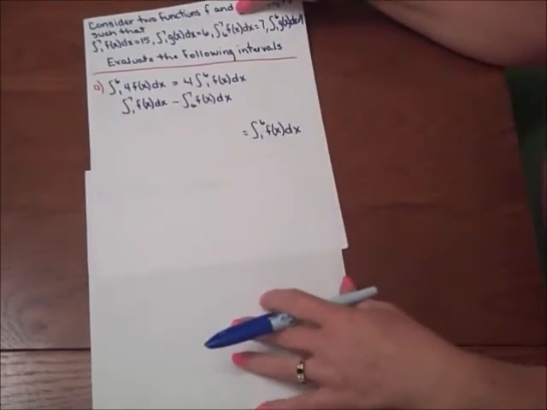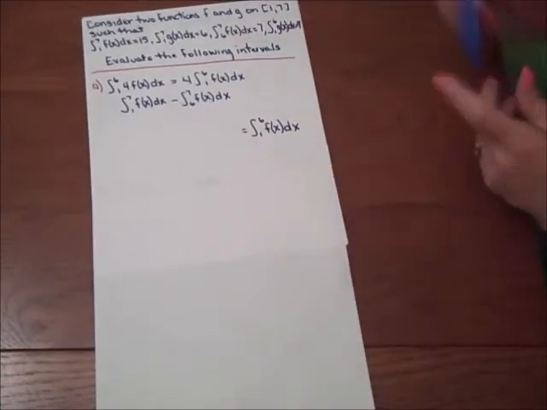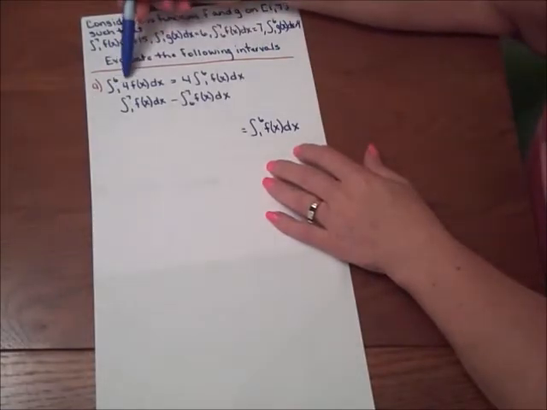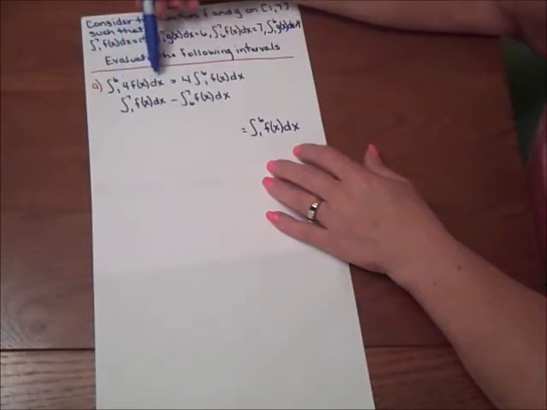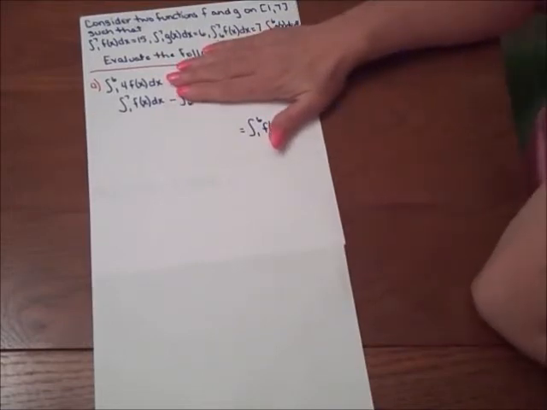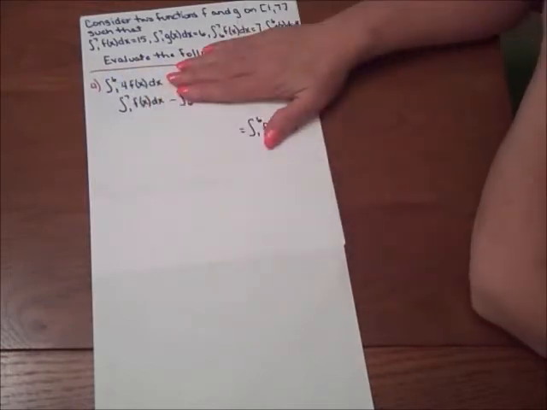Okay, so for A, we're given the interval 1 to 6. We also have a constant of 4 in our function. So it's the integral from 1 to 6 of 4 f of x with respect to x. Actually, this is all we're supposed to be finding right here. Let me back up. The integral from 1 to 6 of 4 f of x with respect to x. That's what we're trying to find.